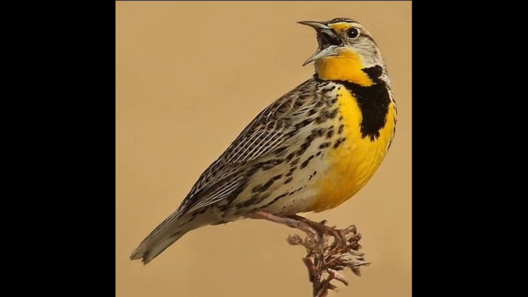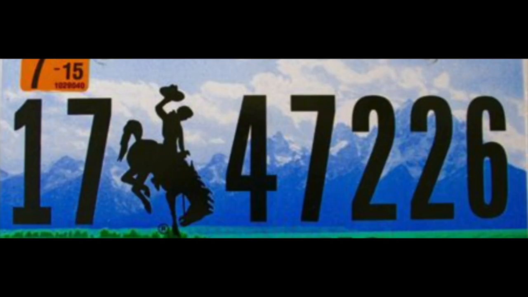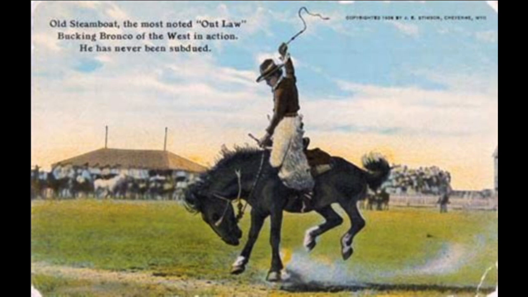This week's clues are provided by Noel Blocker. Noel says that this state has the smallest population of any of the 48 states that are in the continental United States. She says that the state bird is the meadowlark, that the state license plate for vehicles features a man on a bucking horse, a bronco, and the horse on this license plate is named Old Steamboat. Maybe that could be a help.